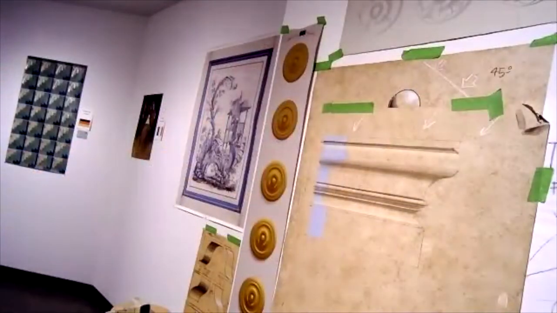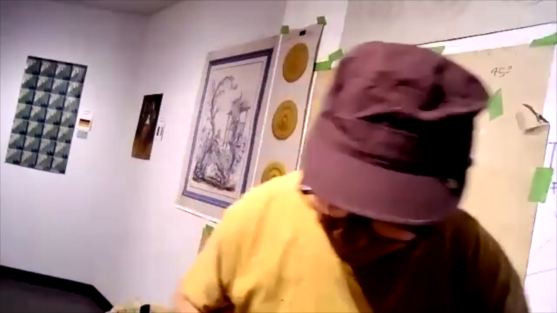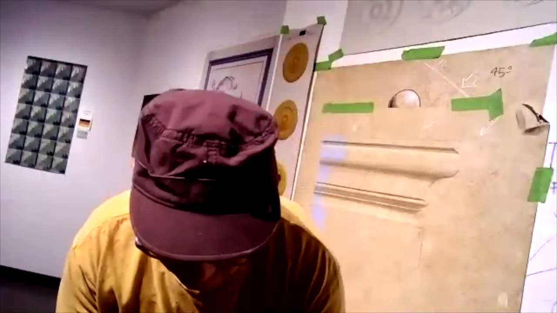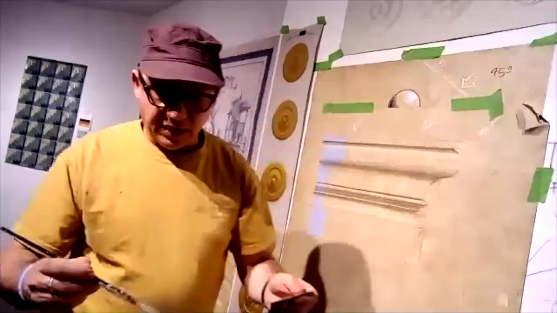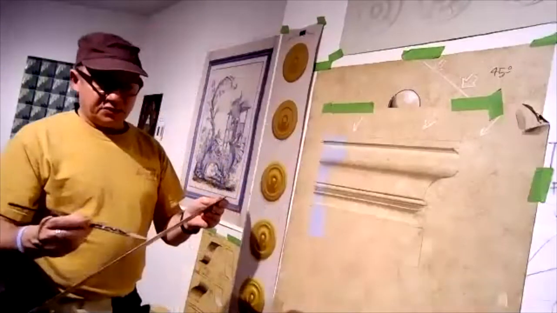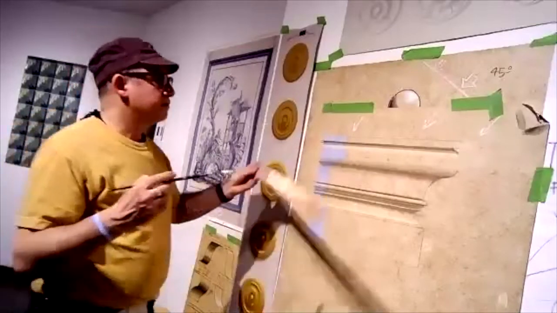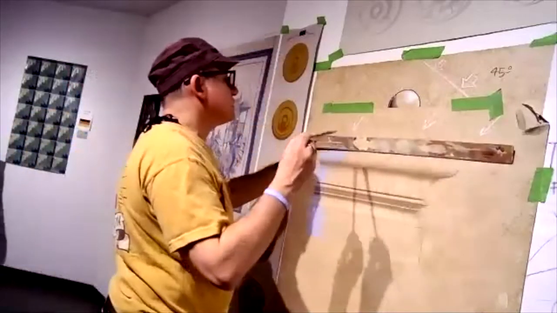And I'm going to take yet another brush. This is good. Yeah, I use the straight edge as a palette to sharpen my brush. Let's see if this works.